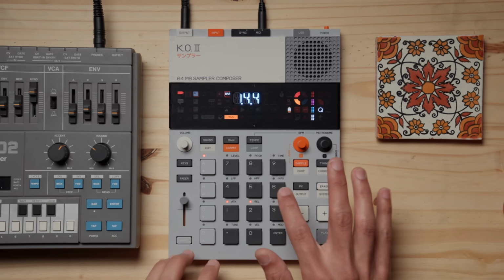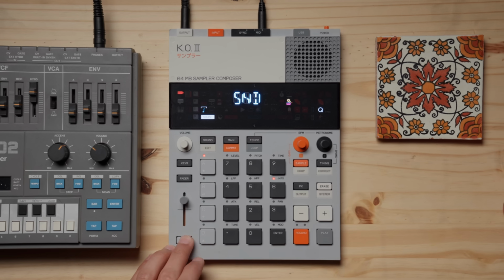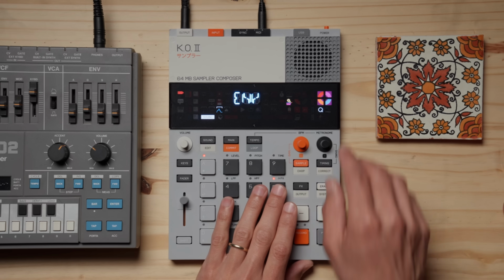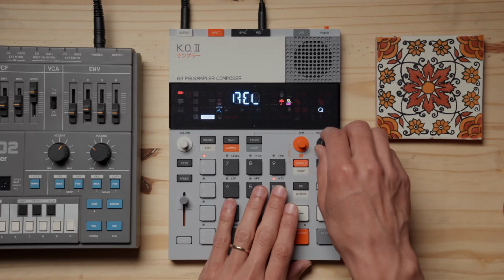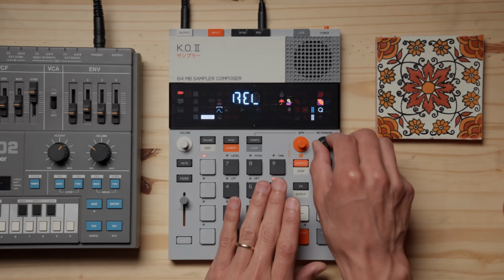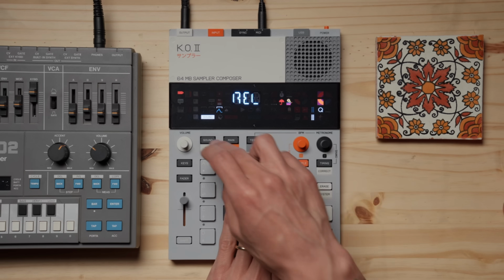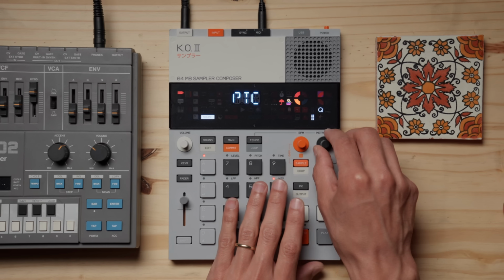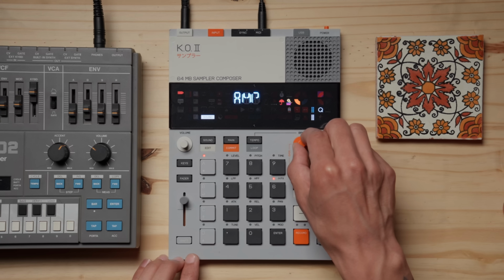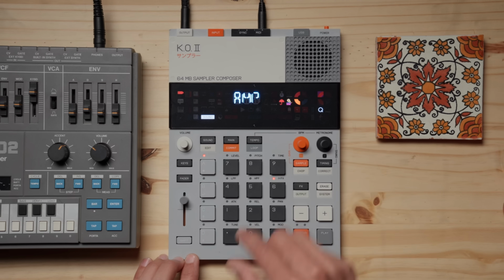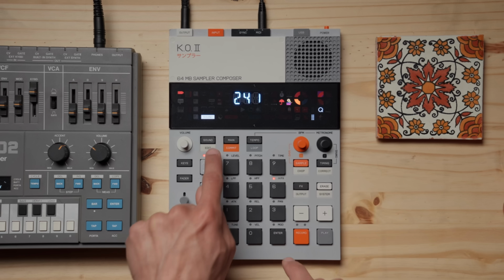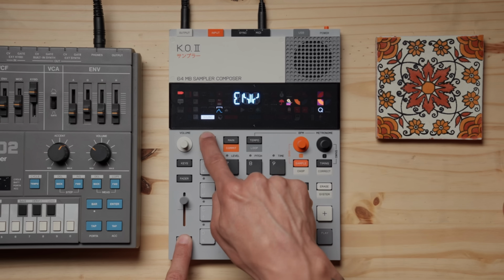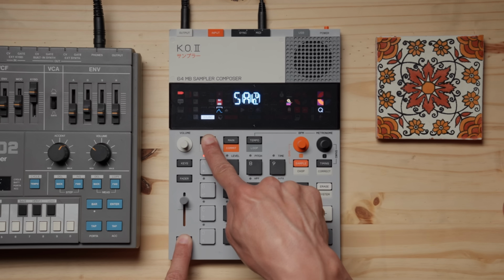So say you have this ride sound, right? I'm gonna go to our edit and let's say we change up its envelope and we lower the attack, its release time, and then I go to its pitch and lower its pitch and change its volume. Now, this is sound 241. I can just hold shift and sound and eventually it says saved.